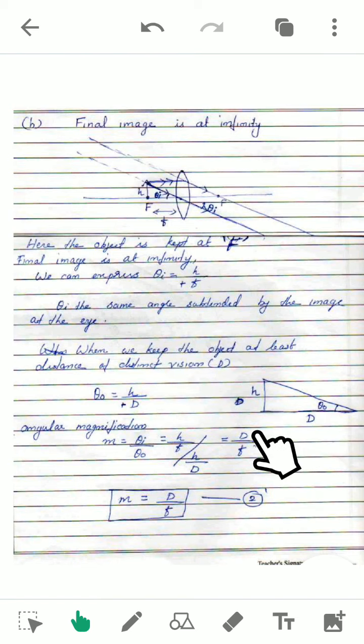And what is angular magnification? Angular magnification is the ratio of the angle subtended by the image to the angle subtended by the object. From the diagram, see what is theta I. Here the height of the image and the height of the object both are parallel, and that means they will subtend the same angle here. So I measured theta I in terms of h only, that is theta I is equal to h by f. Then theta O is equal to h by d. Then magnification m is equal to theta I upon theta O, that is h by f upon h by d, that is equal to d by f.